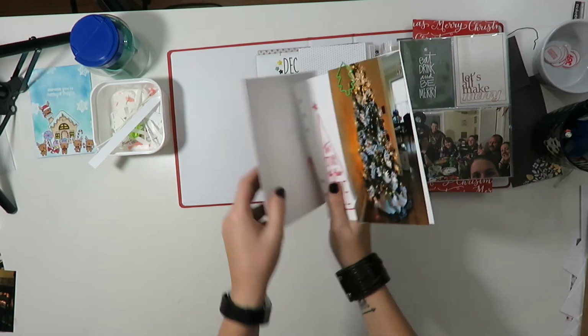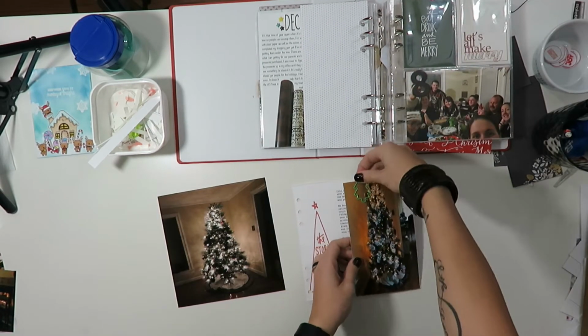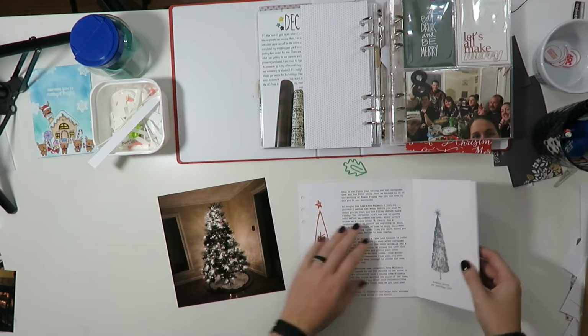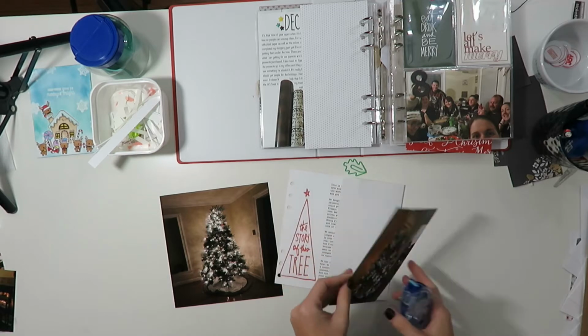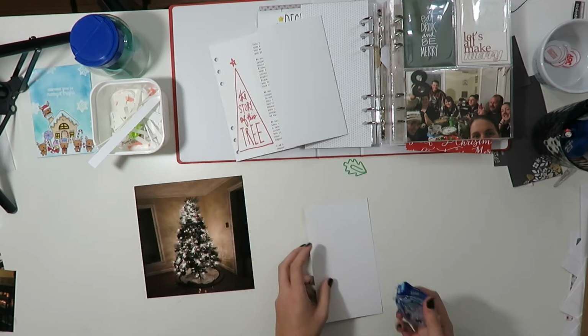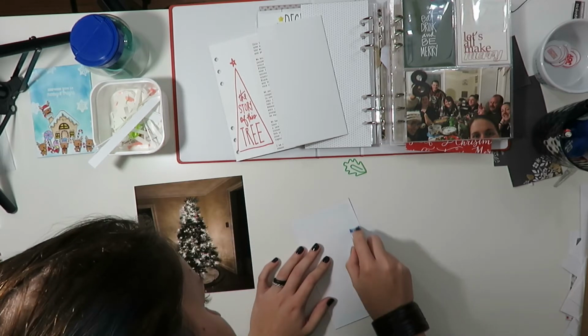So to start with day 7, I am finally getting around to sharing my Christmas tree. This is just one of the stories that I had ready to go for a day that I didn't have anything specific going on. And right now I'm trying to figure out where I misplaced my tape runner. It ended up being right in front of my face, and sorry, my head's in the picture, guys.